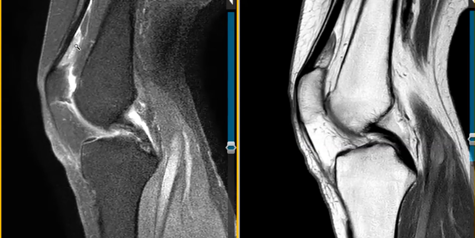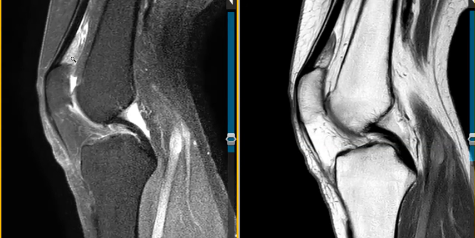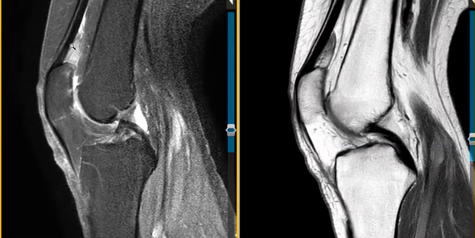So this is called fat pad impingement. She has abnormal mechanics, and this is getting pinched when she moves, and this is inflamed. So this is another reason why she's having her symptoms.